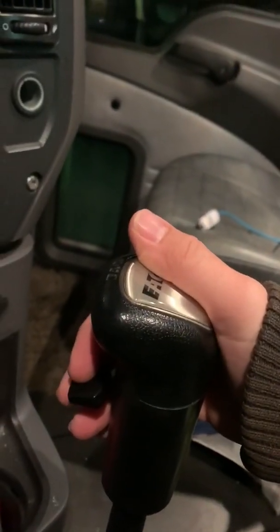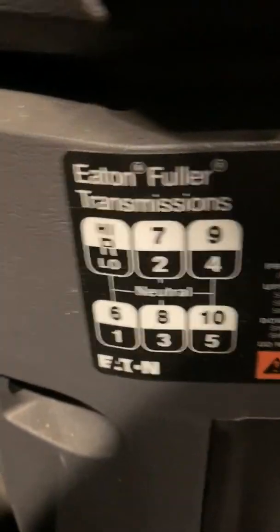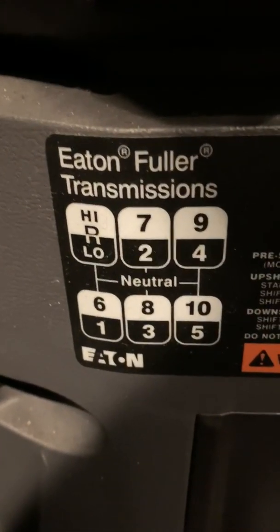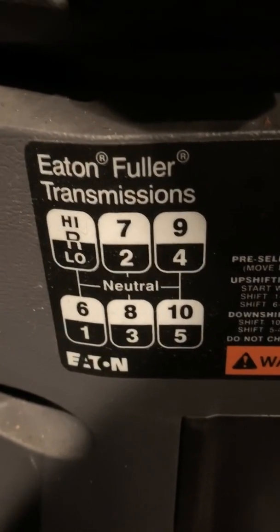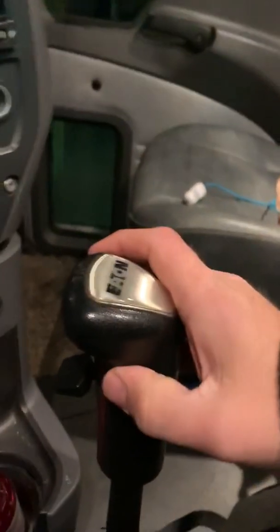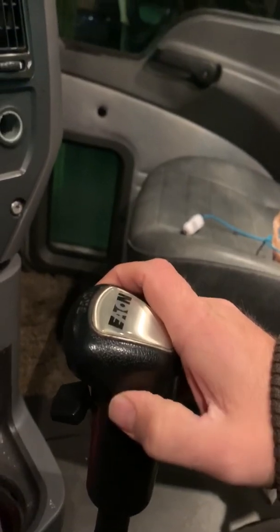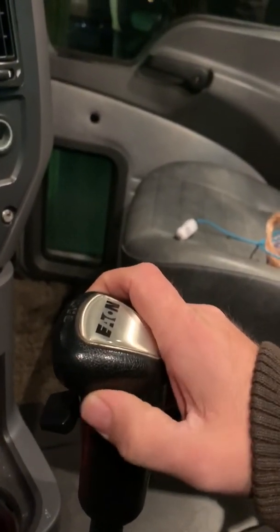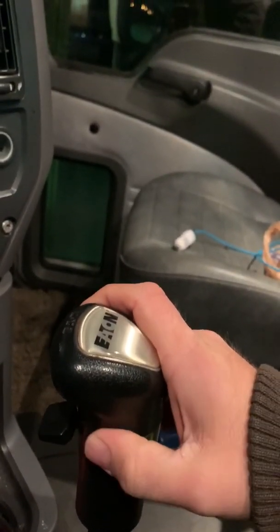Now, 13 speed is pretty much the same as the 9 speed. Once again, I'm going to show you this diagram here. Now, this is a 10 speed, but pretty much same thing. You just go where the 2 is where your first gear would be. So if this was a 13 speed, you'd have your splitter right here, and every 13 speed I've seen is red. The splitter right here is red.